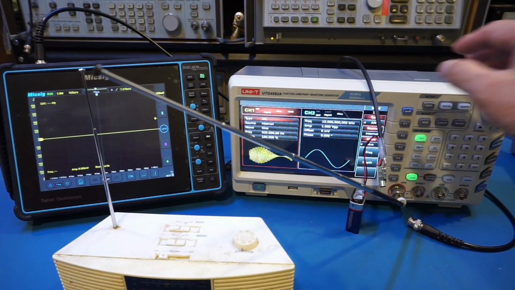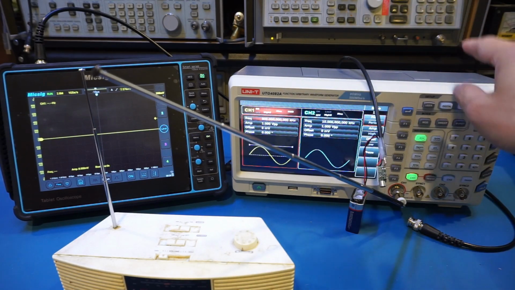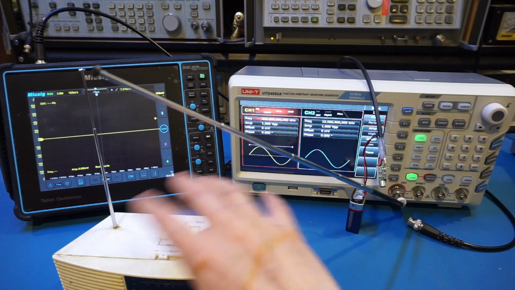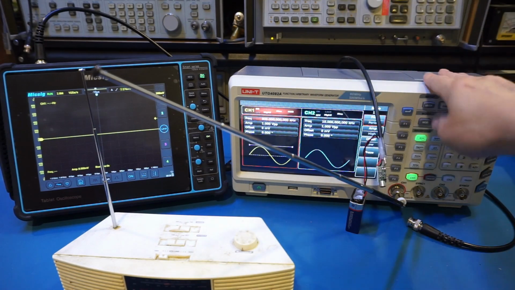I had to change the frequency down a little bit because you can see here, now I changed it to 800 kilohertz because 1.5 megahertz, that band has a lot of noise. I don't know why. I'm in the basement, there's a lot of equipment going on. Anyway, so right now we're changing back to 800 kilohertz.